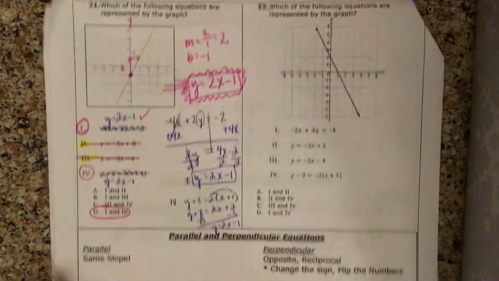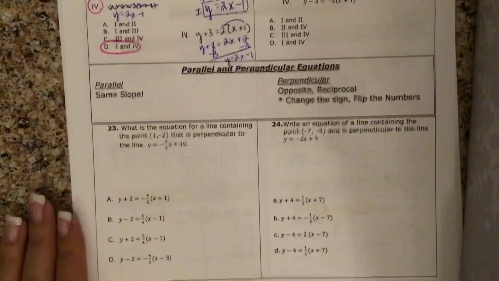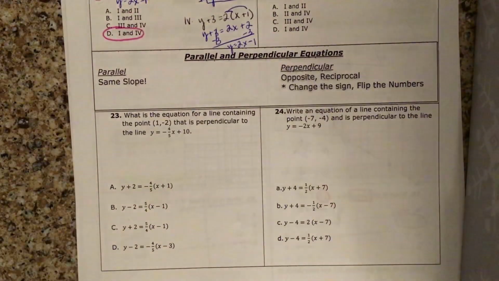Last section, and then we are done. Woo. Okay, in our last section, we have something called parallel and perpendicular equations.